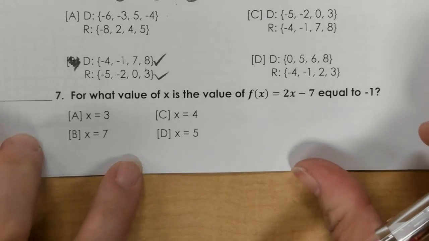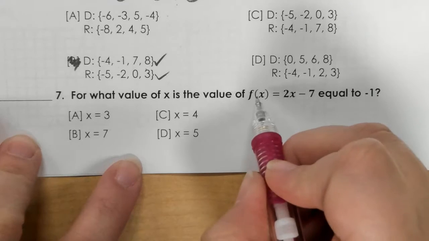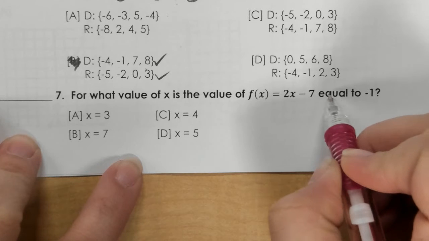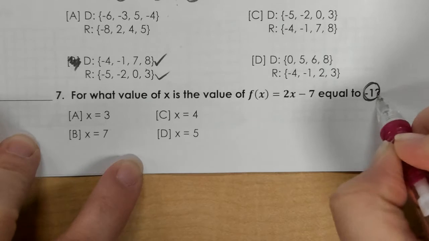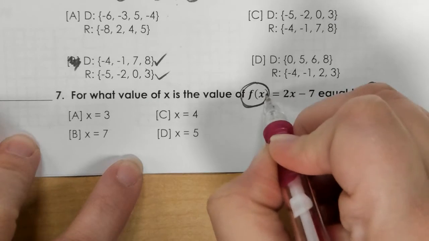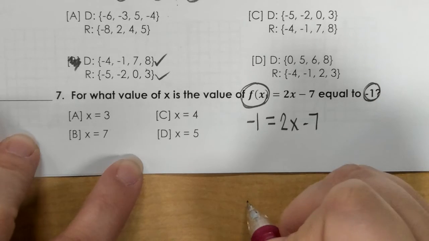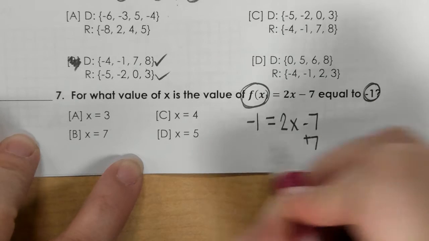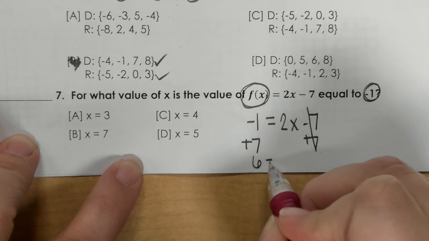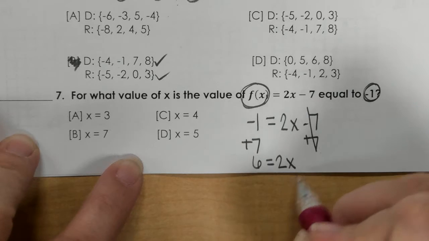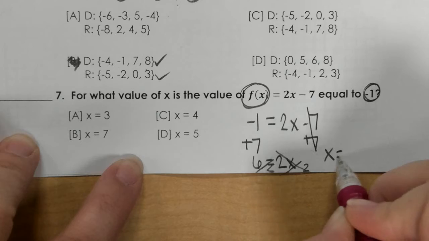Okay, and then the last one for this page, it says for what value of x is the value of the function f of x equals 2x minus 7 when this equals negative 1. So this negative 1 needs to go in for f of x. So you say negative 1 equals 2x minus 7. You would add the 7 to both sides, and that would give you a positive 6 equals 2x. Divide both sides by 2, and x would be 3.